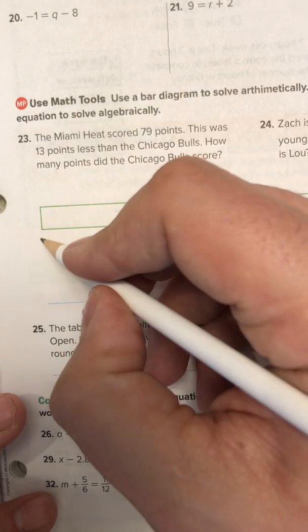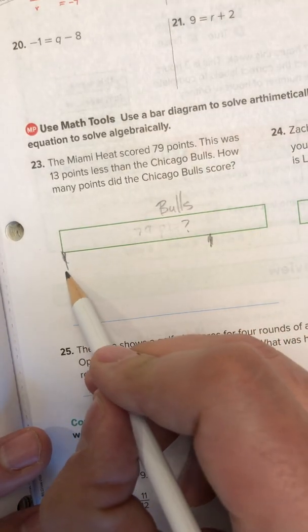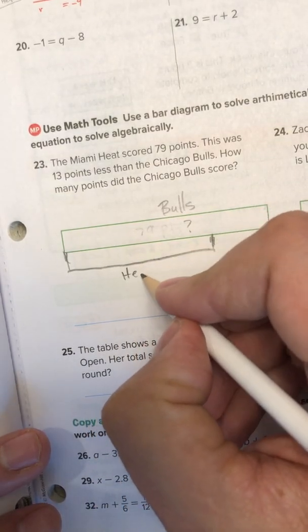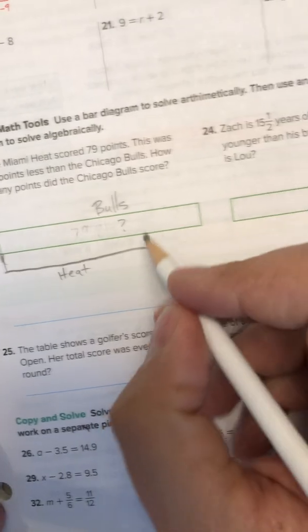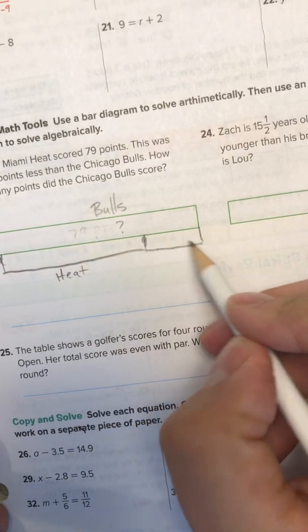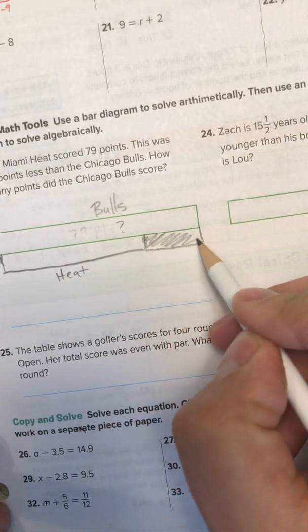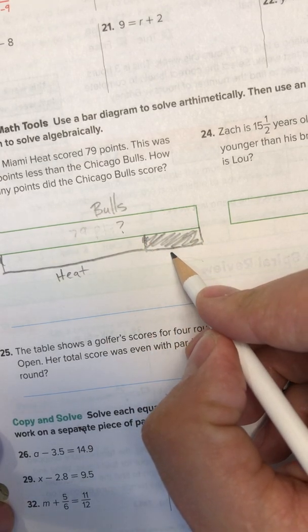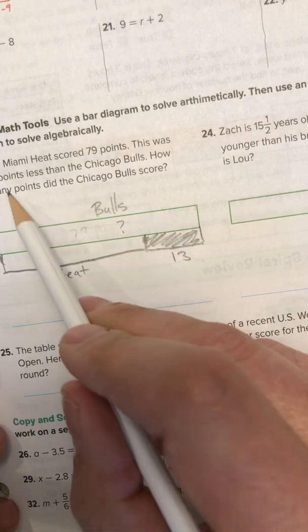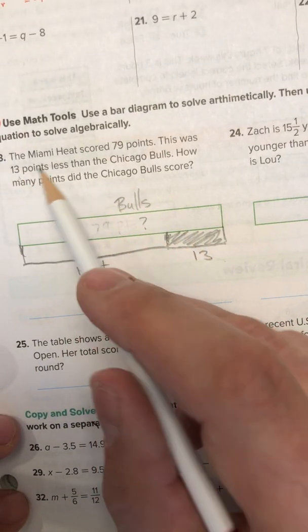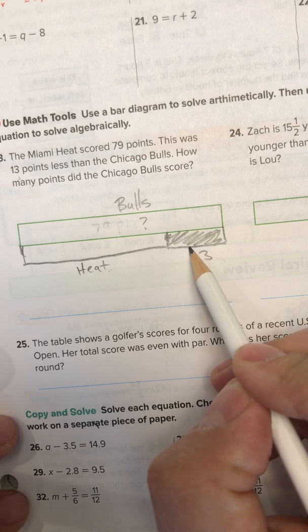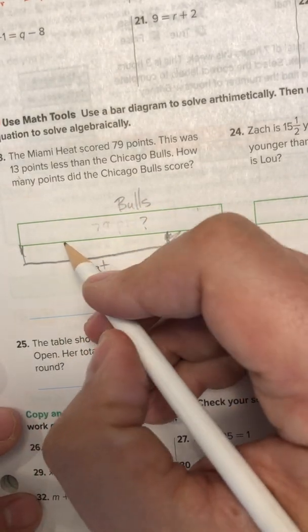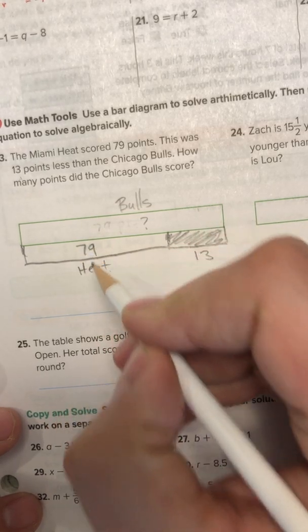They scored less than that. So this is what the Heat scored. And this bit right here, that empty spot that the Heat did not score, that is 13 points because it says so right there. Because it would be Heat plus 13 is equal to the Bulls. And the Heat scored 79 points.